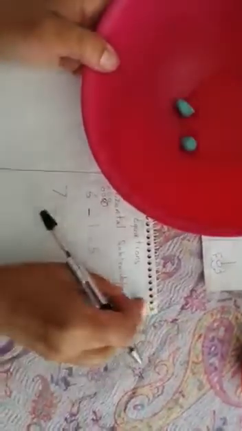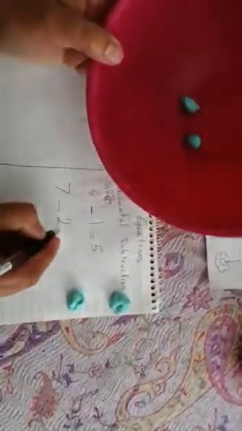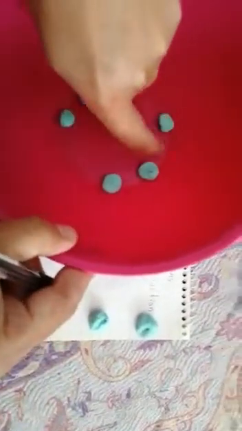Okay, so first of all, let me write it, there were 7 fish in the lake, and then minus, how many I took out from them? I moved 2, minus 2 equals, how many are still there in the lake? Let's count them. 1, 2, 3, 4, 5. 5 are still there in the lake.